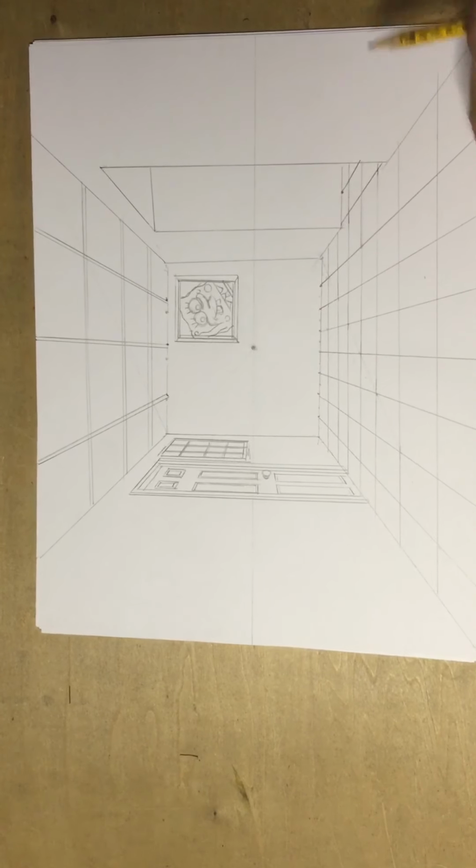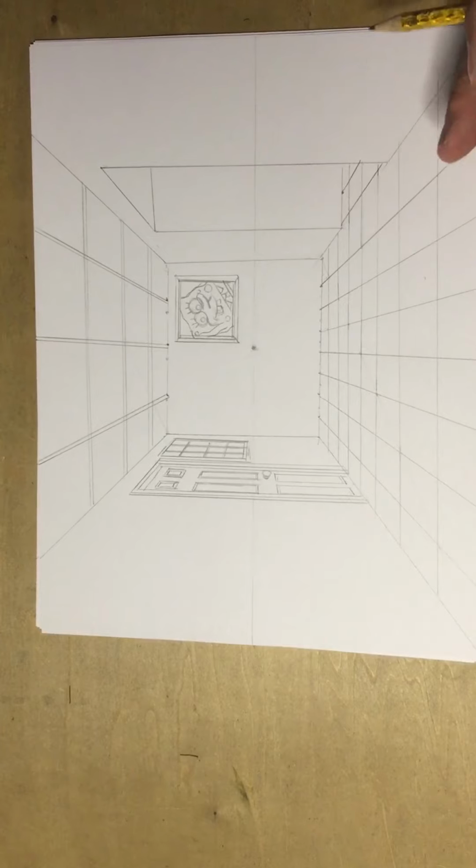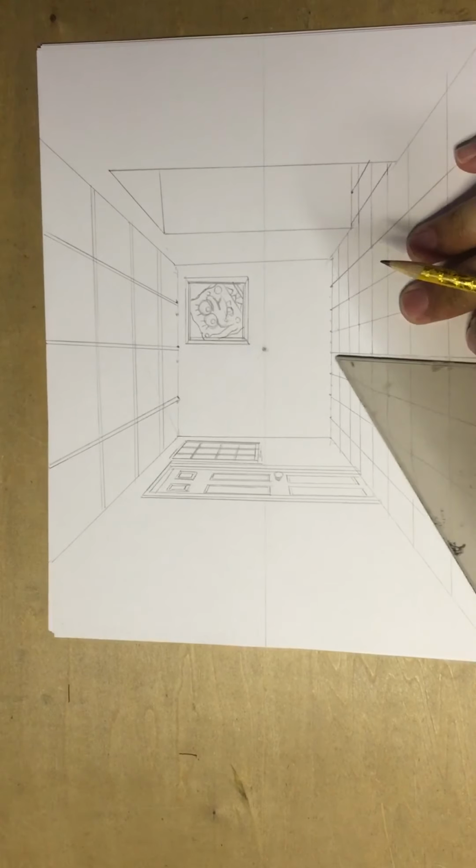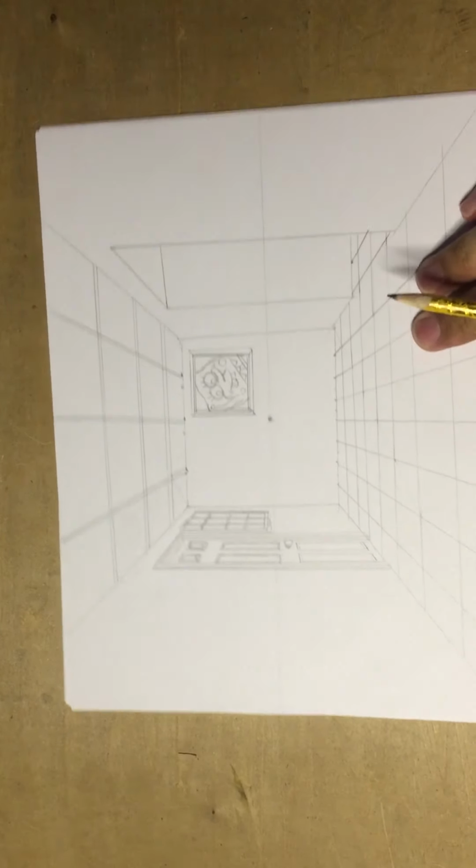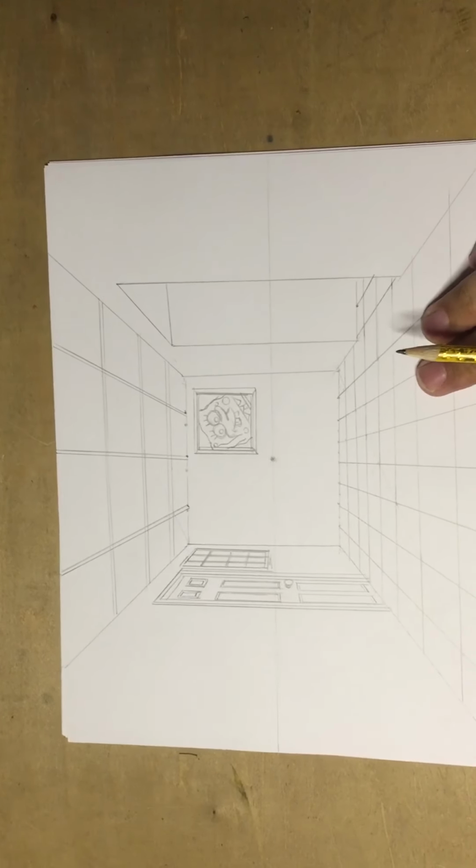So let's do a really simple kind of like either a love seat or a chair, that kind of a thing.